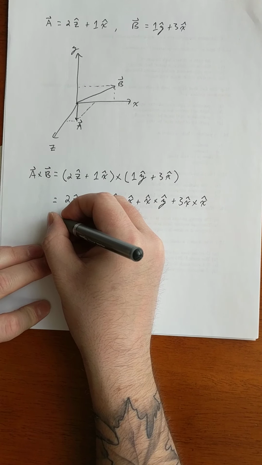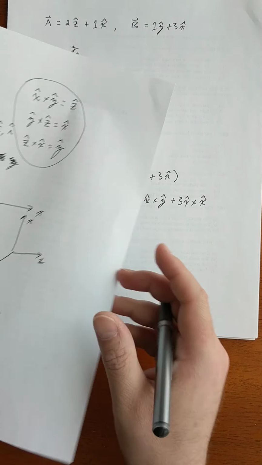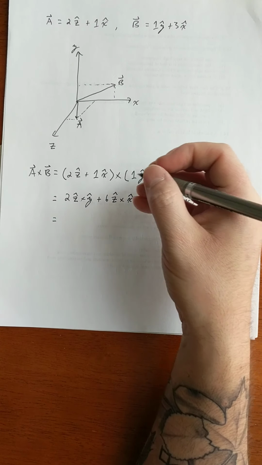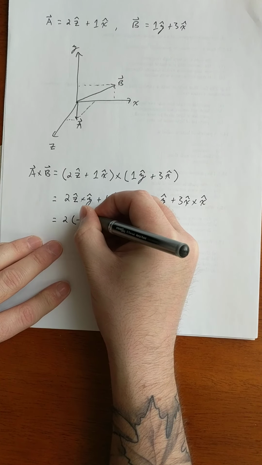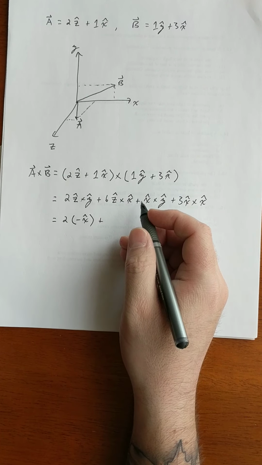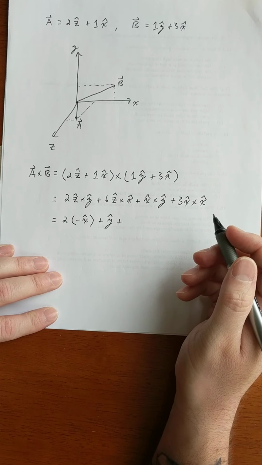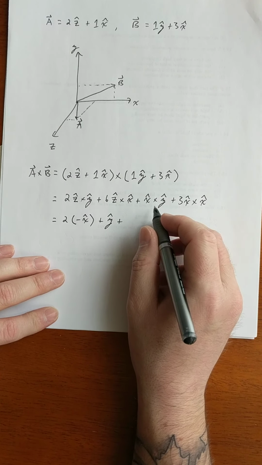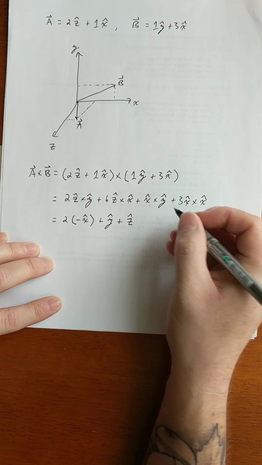So we know that Z cross Y is the opposite of Y cross Z. So we have to flip the order, which means we get a negative X. So a 2 times a negative X hat. The next one, Z cross X, we know that's just Y hat. And then the third term, all right, no, there's more than 3 terms. The third term is just Z hat. X cross Y equals Z.